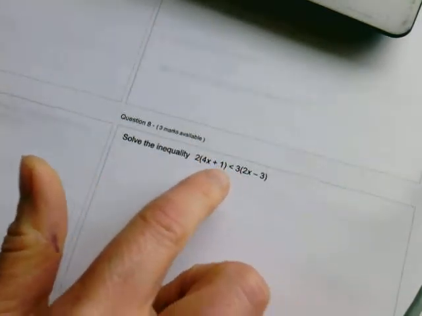Okay, I'll skip to question 8 now. This is a lot more complicated, this one. We've got quite a lot of stuff going on here. We've got brackets and we've got letters and numbers on both sides of the inequality. Okay, so we're going to start off by thinking about this one side at a time.